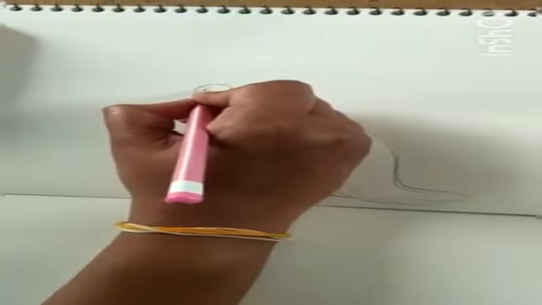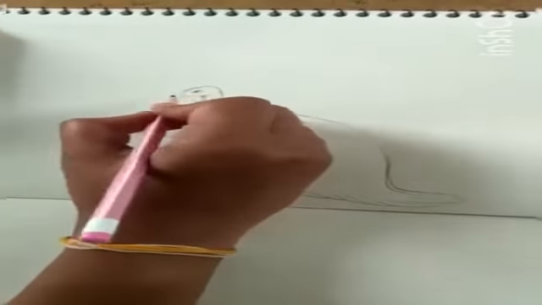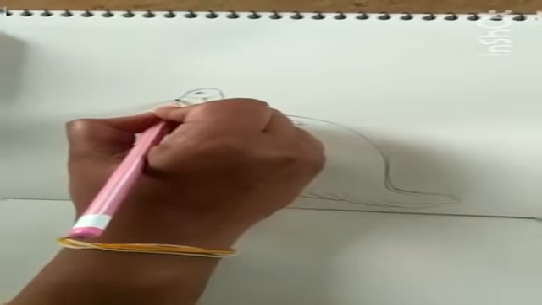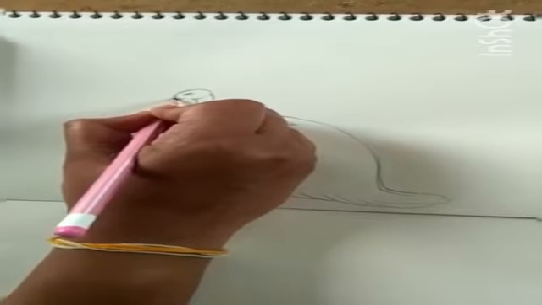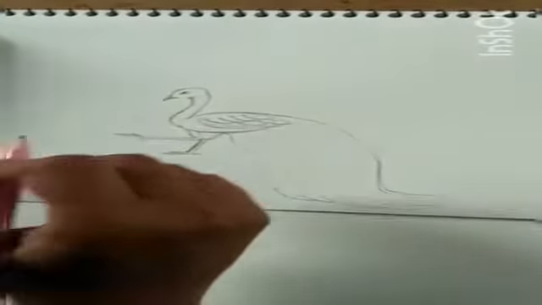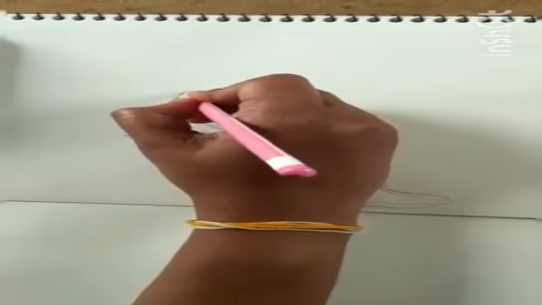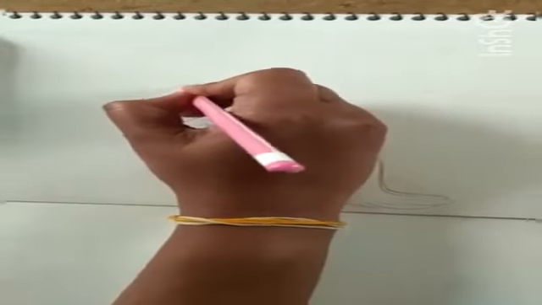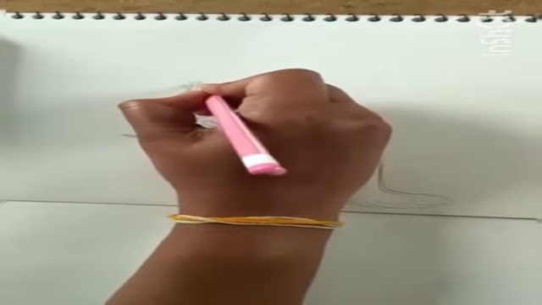Here draw two curves for the eye and draw a V shape for the beak of the peacock, and draw one small line in the middle. Draw lines like this and just circle this.